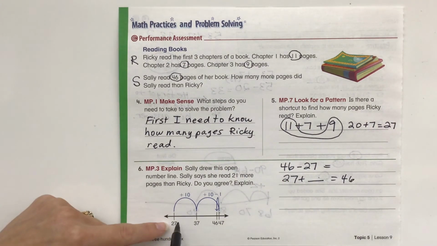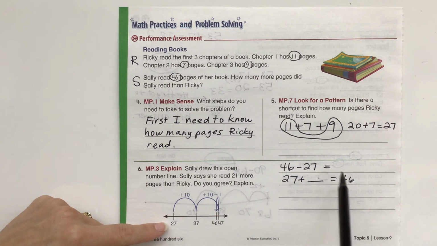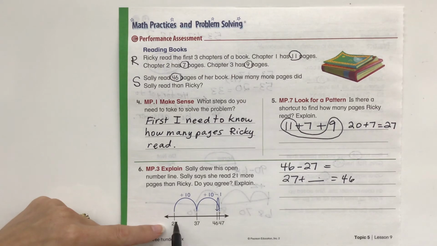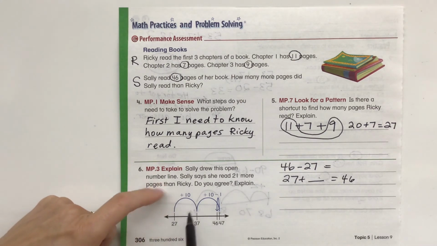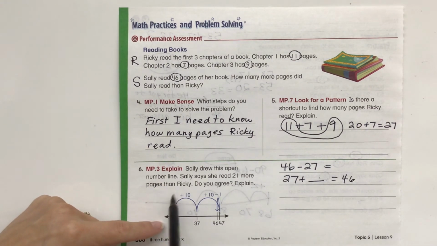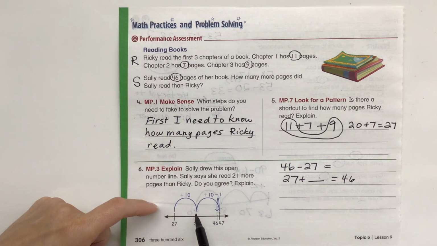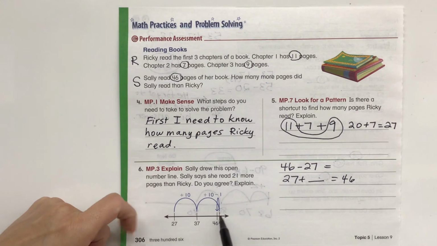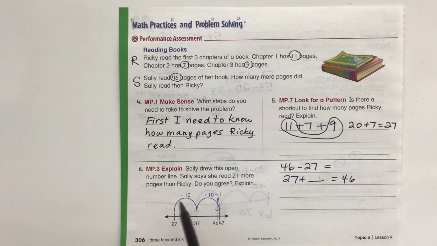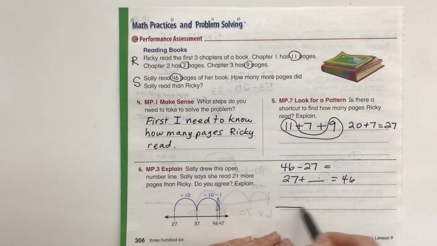So she starts here at 27. And remember, our goal is to get up to 46 pages. So we start at 27. We add 10 to get 37. And then we add 10 again to get 47. And then see, she subtracted 1. And you know what? She didn't need to subtract 1. So we don't agree, okay? We don't agree with how she did it. So let's go ahead and do our own.